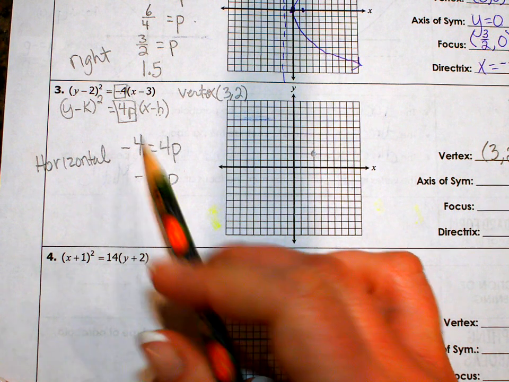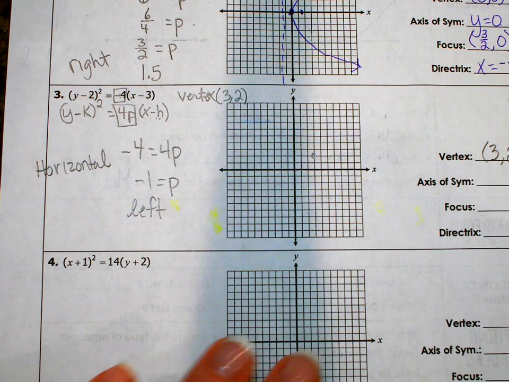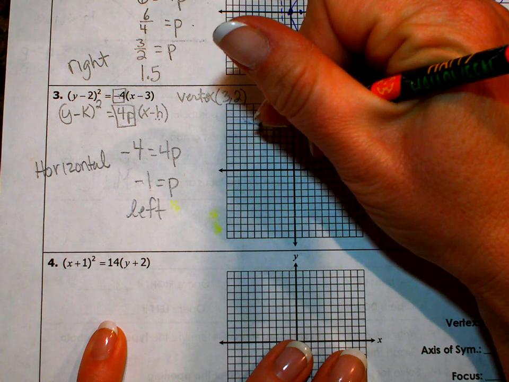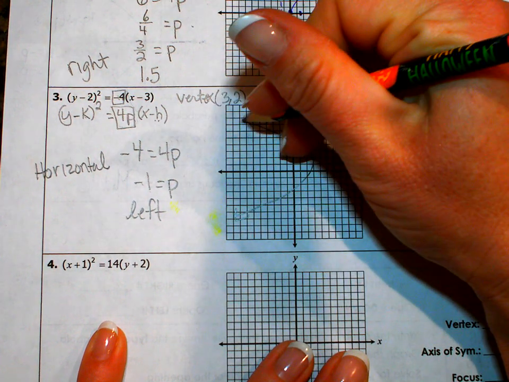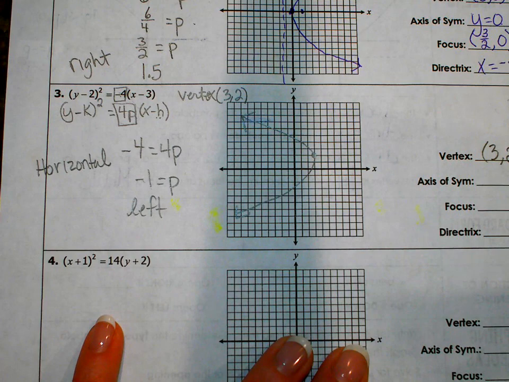And the negative sign that I was talking about just a second ago means that it's going to be opening left. So I'm going to have this shape here that's just an average parabola, nothing too skinny, just the shape of it's fine. Now, the focus.